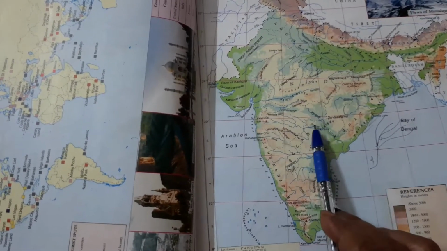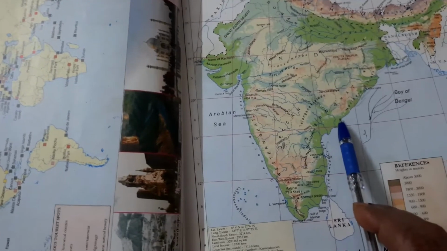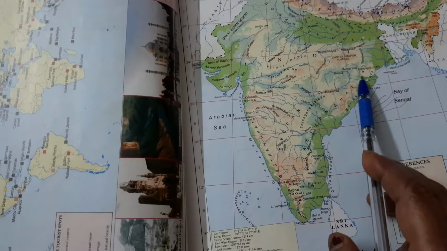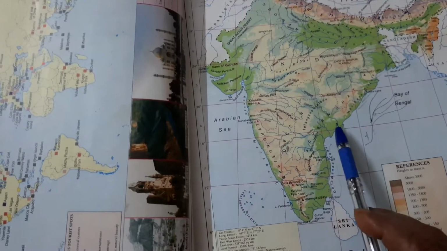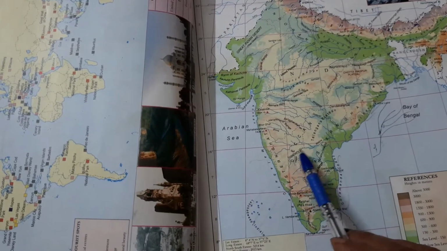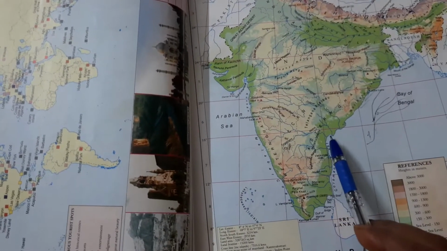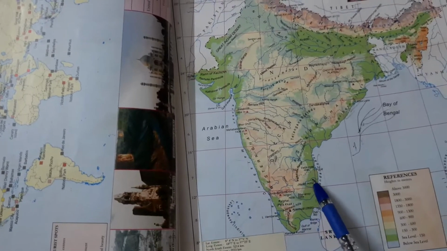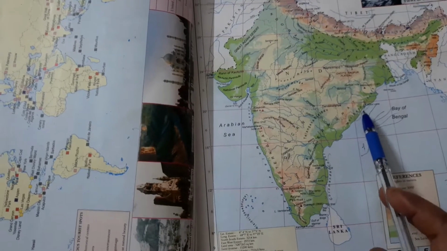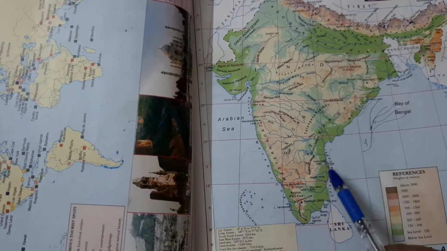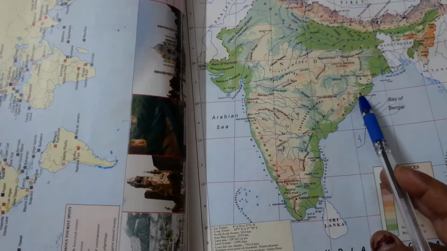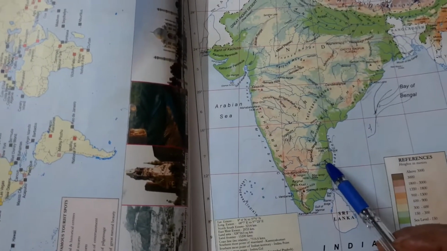After flowing to the eastern side, they make deltas. Mahanadi makes delta on the Orissa coast. Godavari makes delta in Andhra Pradesh. Krishna also makes delta in Andhra Pradesh and Kaveri river makes delta in Tamil Nadu. So all these deltas, Mahanadi delta, Godavari delta, Krishna delta and Kaveri delta, form a very fertile coastal plain in the east coastal plain.